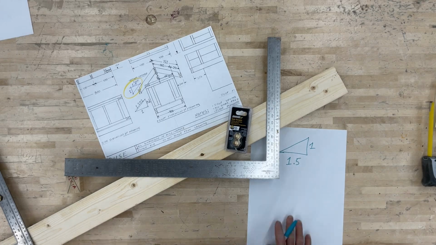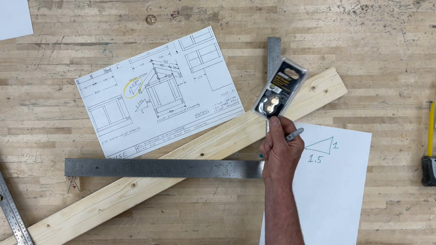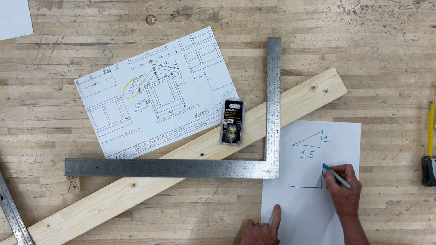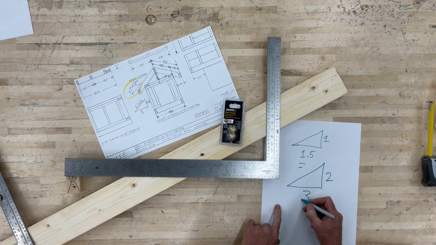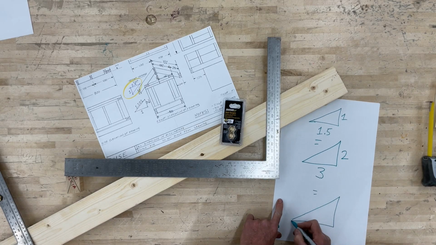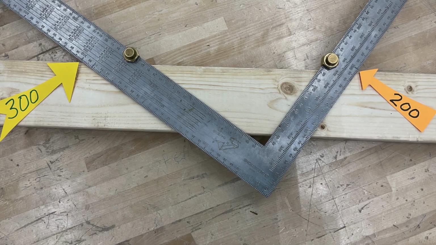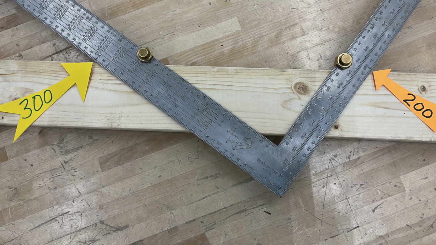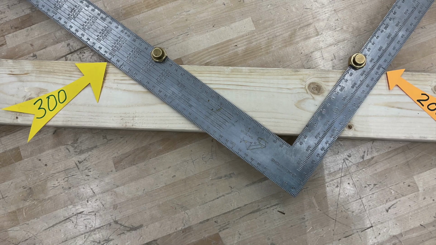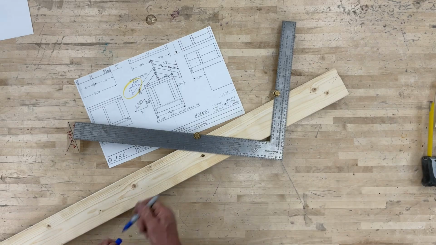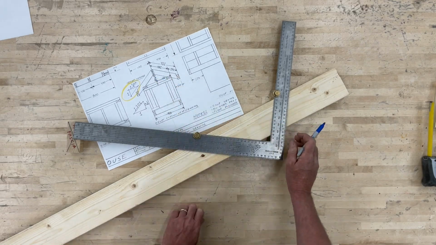Now to lay out the rafter. For this one, we'll use stair gauges. Our 1 to 1.5 slope equates to 2 to 3, which also equates to 200 to 300. The stair gauges can go on either edge of the square. Just make sure that for your measurements, you're aligning the outside edges of the square. The first line to draw is the center line of the ridge.